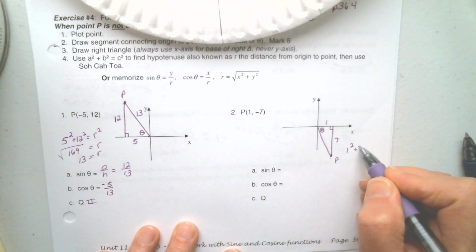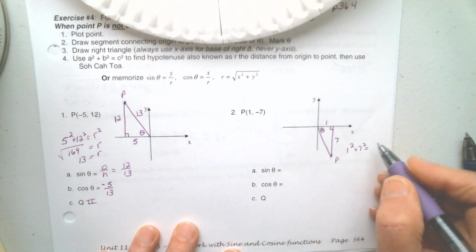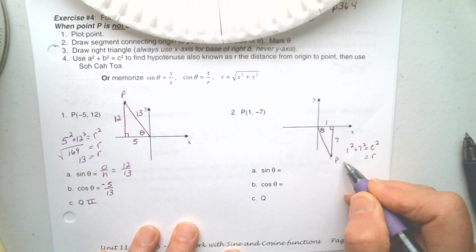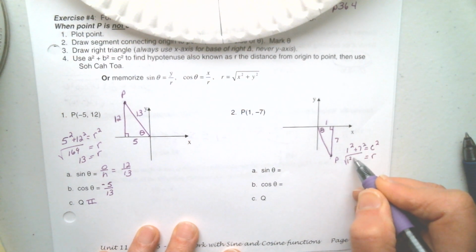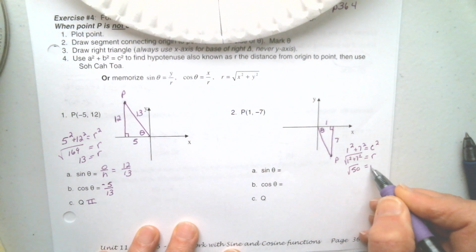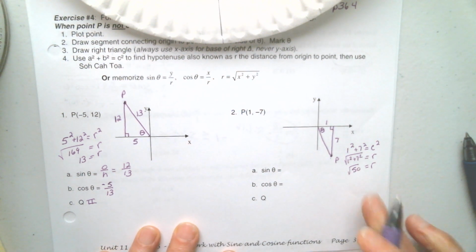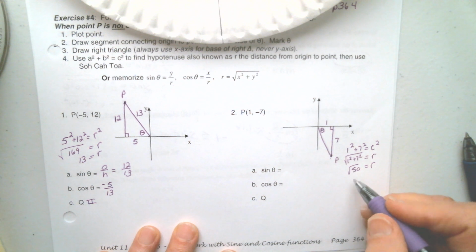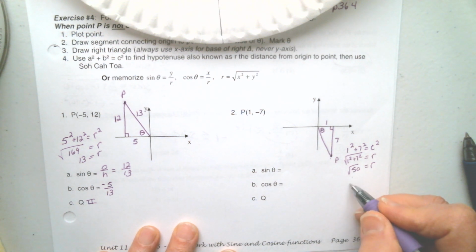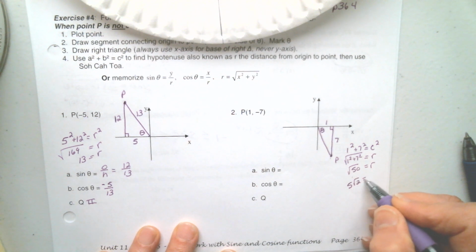1 squared plus 7 squared equals c squared or r squared. They're one and the same in this case. So that's 50, square root of 50. If I wanted to simplify that, 25 times 2 is what we're thinking, and the square root of 25 is 5. 5 square root of 2 equals r.